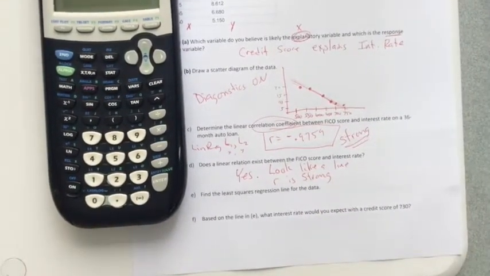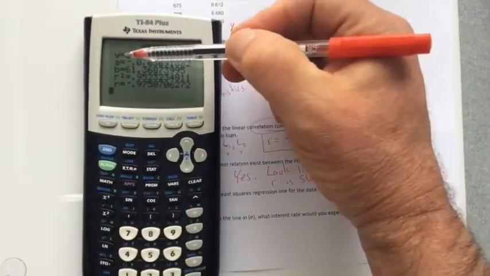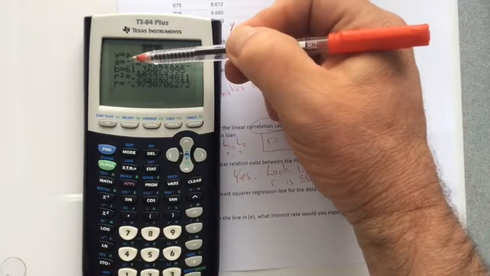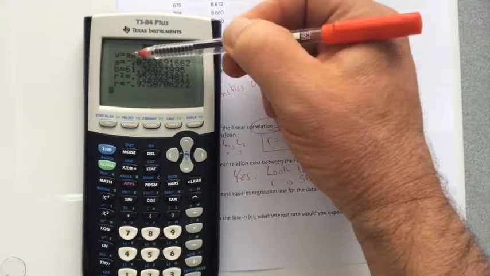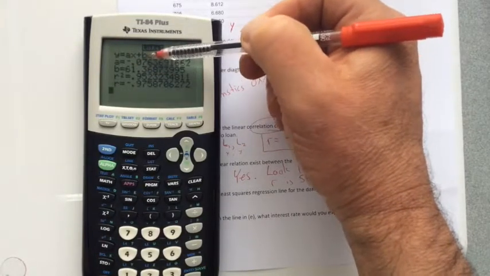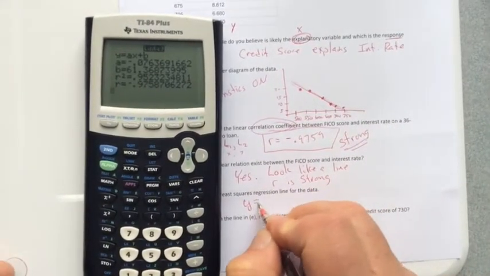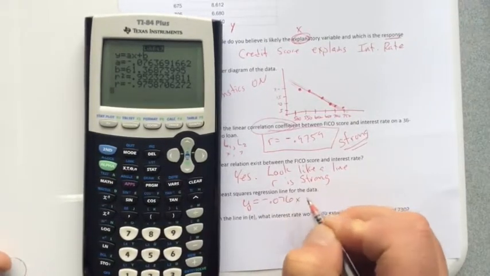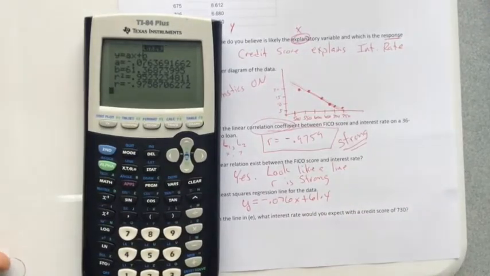Find the least squares regression line. So now it wants the equation. That's what this is. See, it's y equals mx plus b, only they use a instead for the slope. You just put this negative 0.076 where the a is, and you put the 61.4 where the b is, and that's the equation. So it's y equals negative 0.076x plus 61.4.